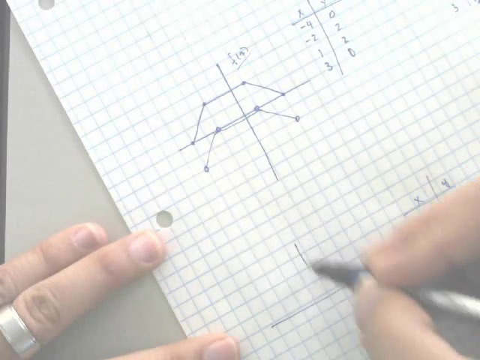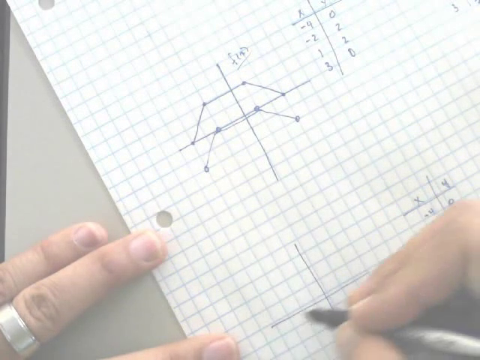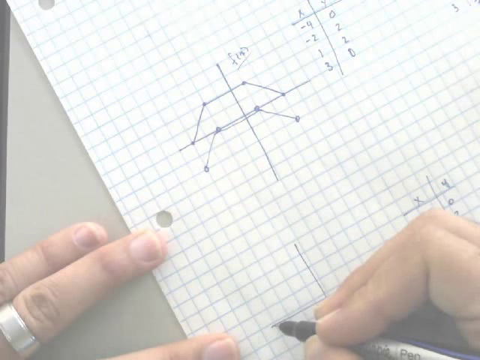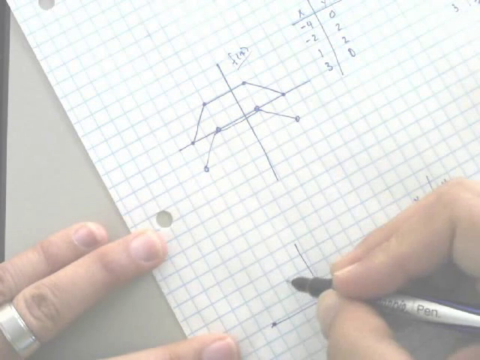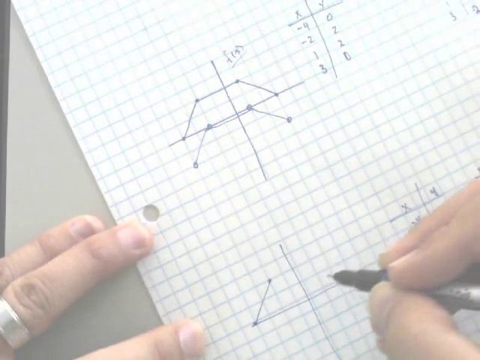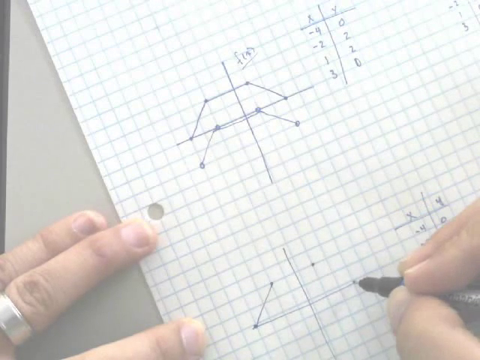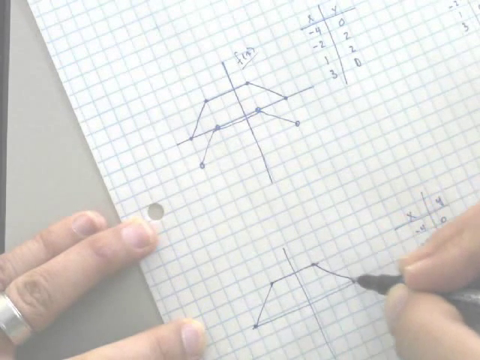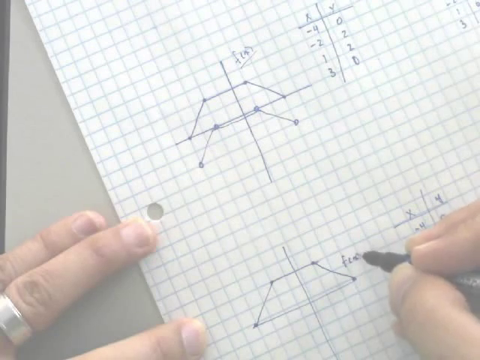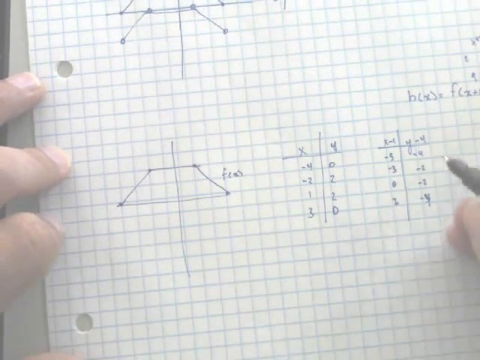Now, I'll graph my new points compared to my old parent function. I'm just drawing my old parent function first. So that is f of x. Now let me go ahead and graph h of x.